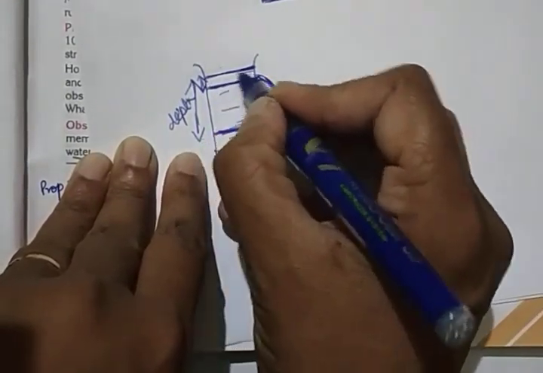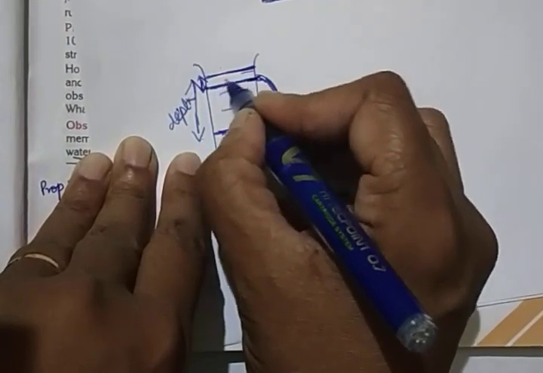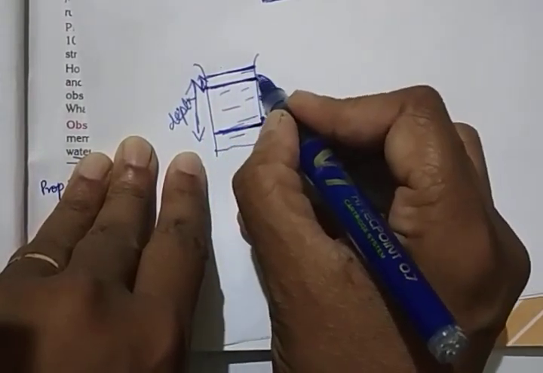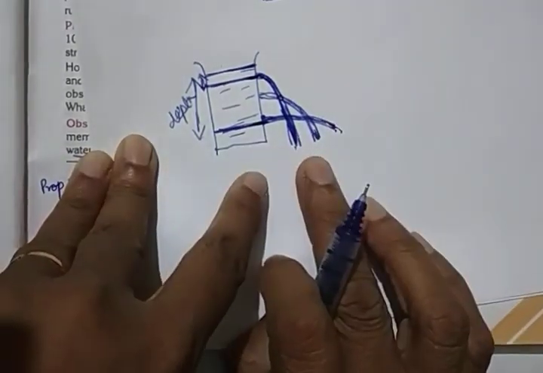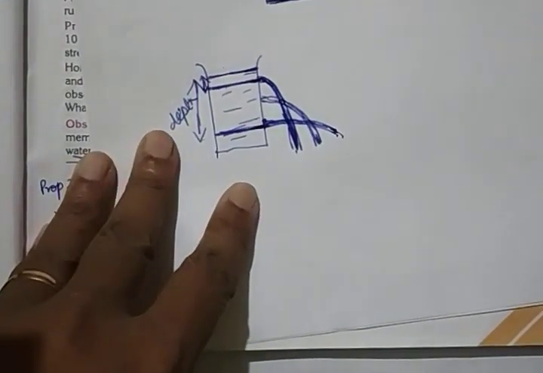Whereas in this case, only the water that is above is going to exert a pressure which will be less. Therefore, the pressure is not going to be so high, so it will just fall very close to the base. Hope you understood this. You can try this by yourself, children.